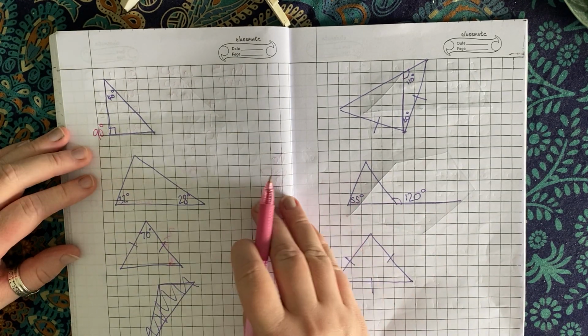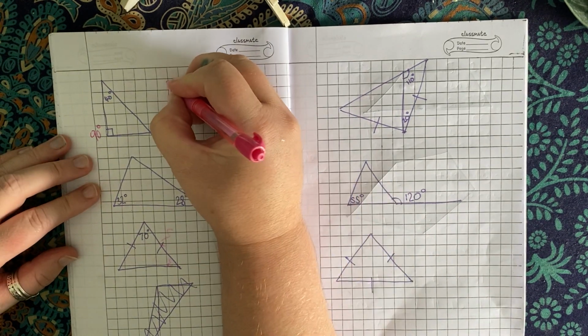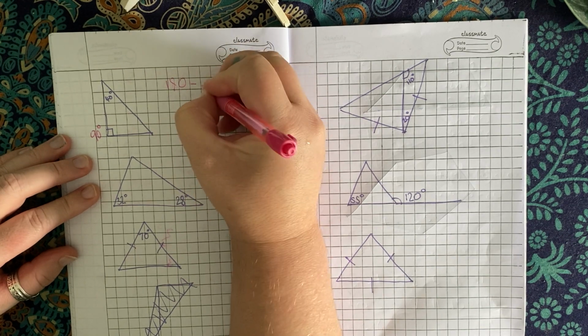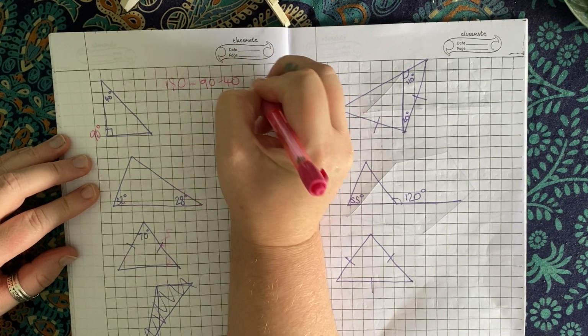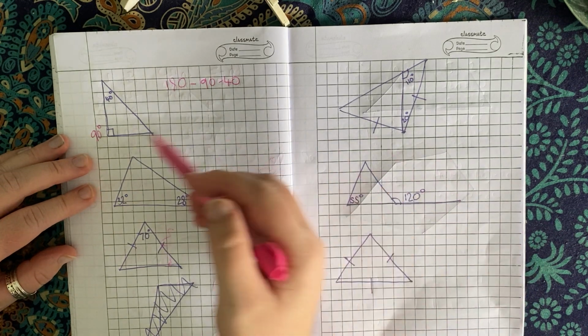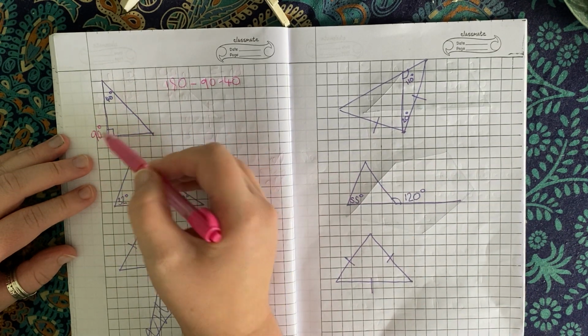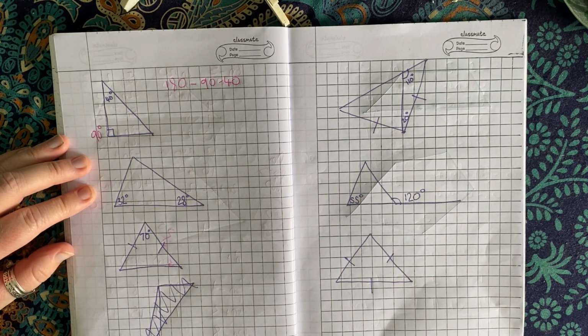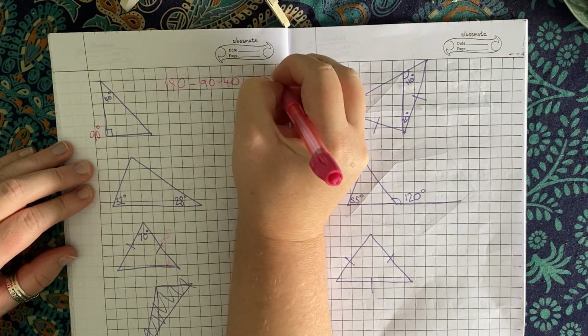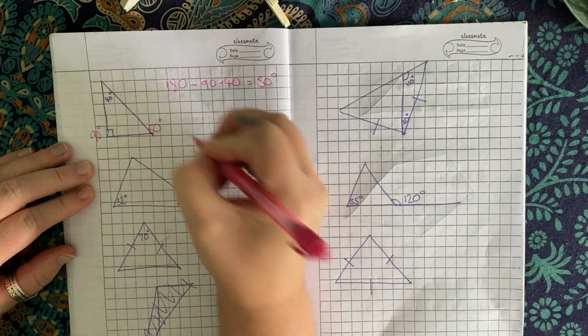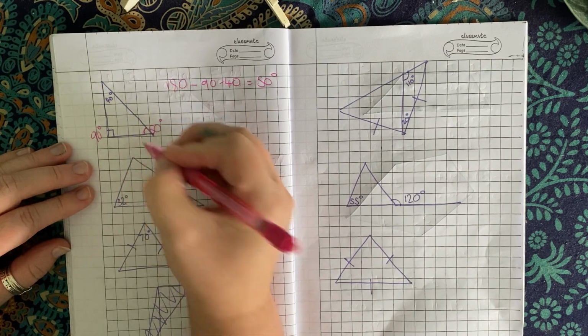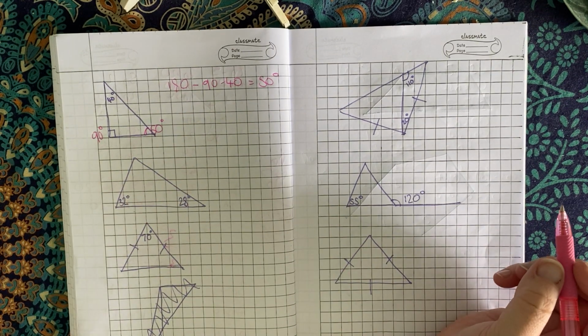So there's a couple of ways we can do this. I can say 180 minus 90 minus 40 is going to be the leftover angle, right? Because it's 180 in total. I get rid of these two and I can figure it out. So hopefully you can work out that that's 50 degrees. So this angle here must be 50 degrees. Normally we write it on the inside. I don't know why I didn't.